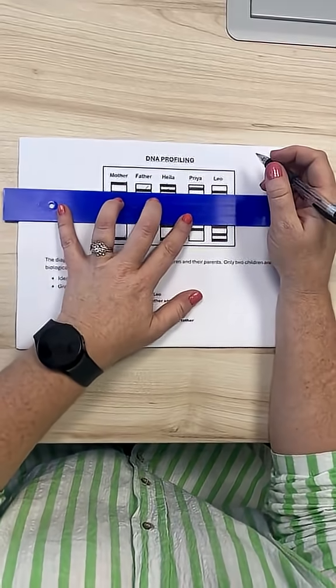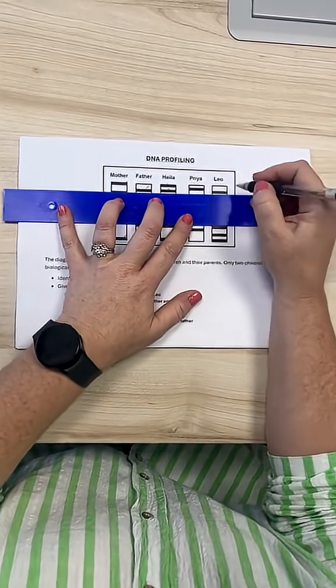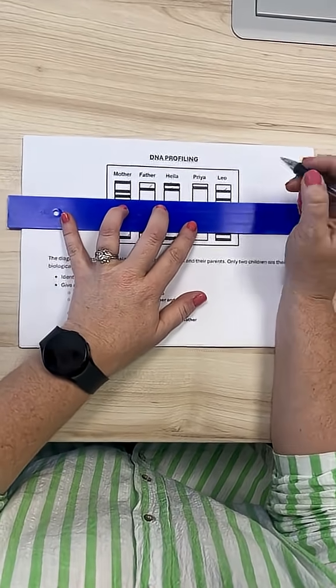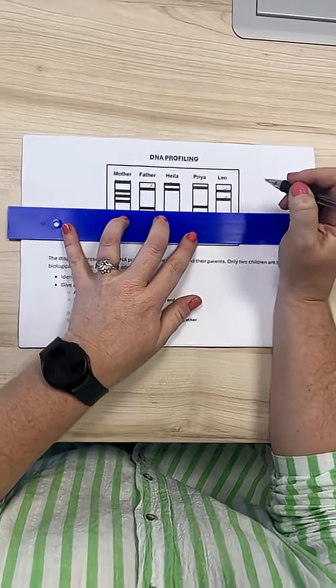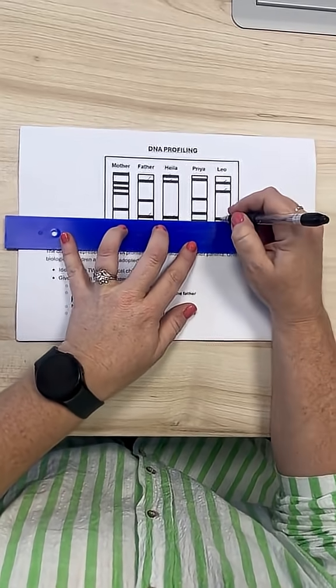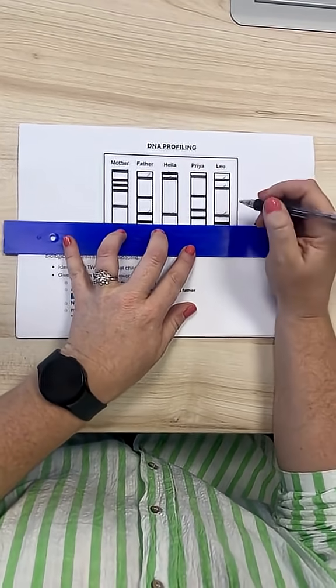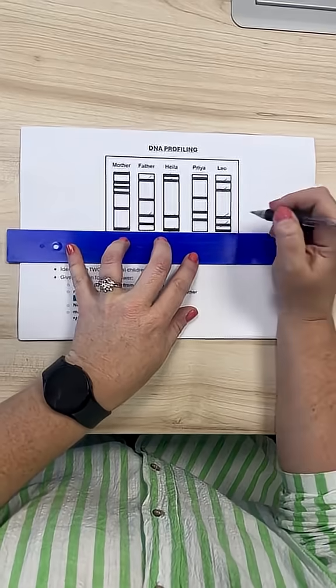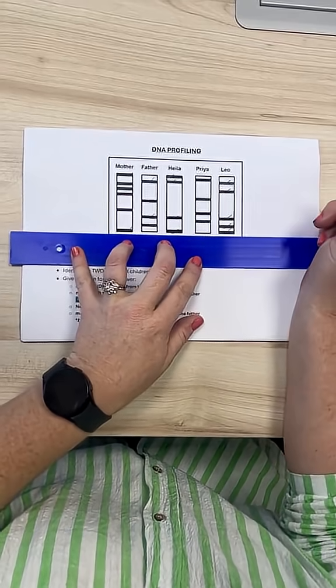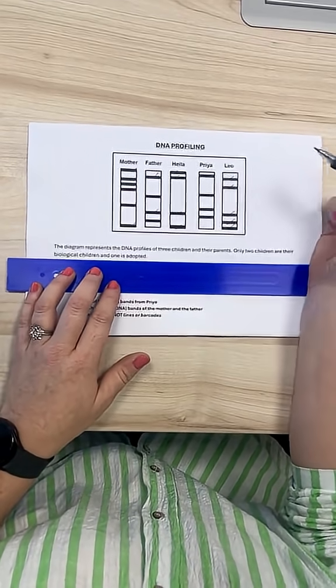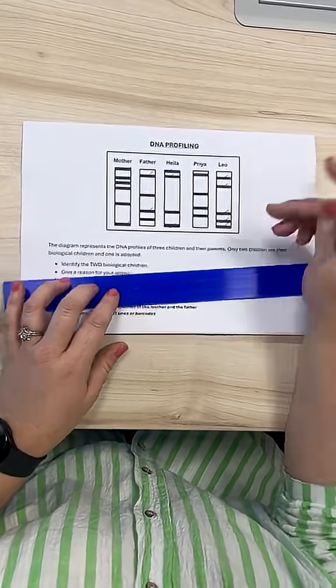But just to be sure, let's look at Leo. Leo shares a bar with dad. He shares a bar with mom. And then there's another bar that is also shared with the father. And then there's another bar shared with the father, and the last bar is shared with his mother. This makes Leo and Hayla the biological children.